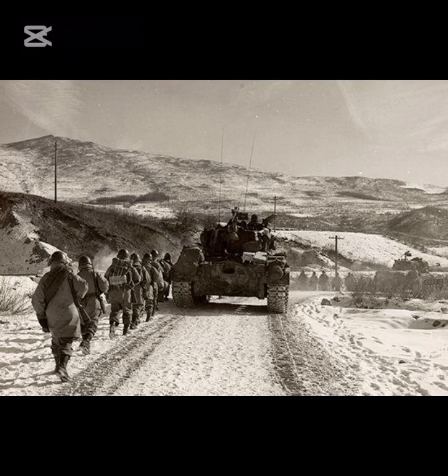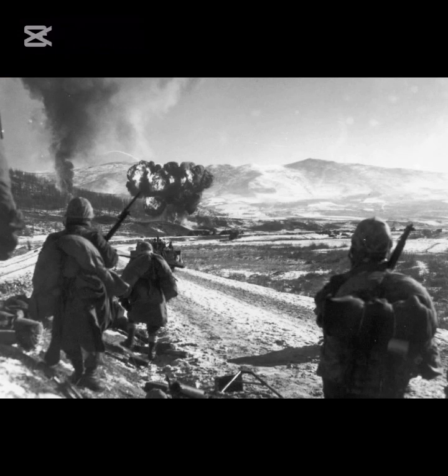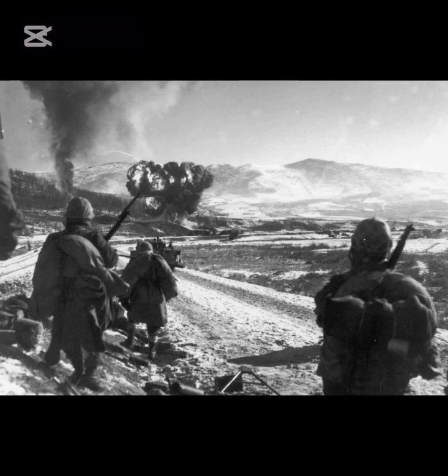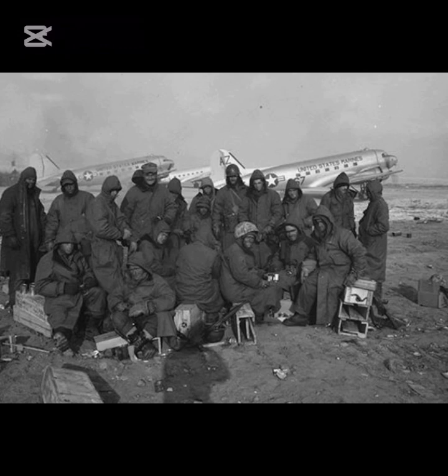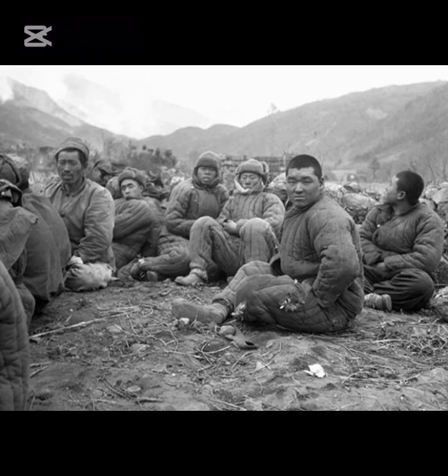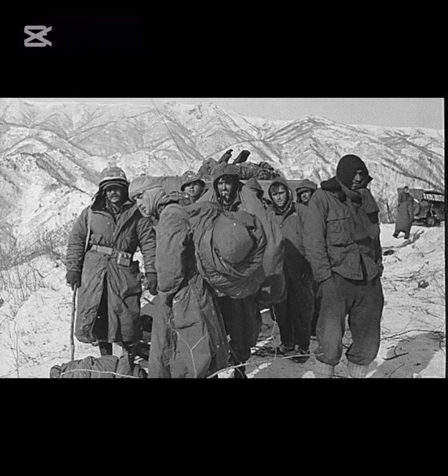United Nations troops were stunned. Chinese attacks came from multiple directions. The advance toward the Chinese border collapsed. Once again, Seoul fell into enemy hands. The war had entered a dangerous new phase. What had begun as a Korean conflict was now becoming an international war.